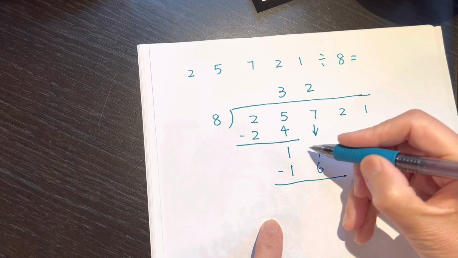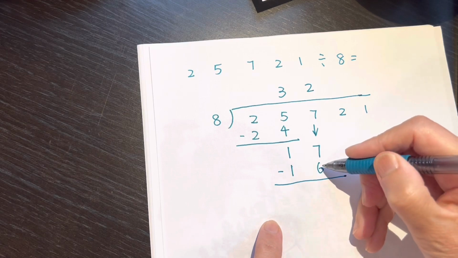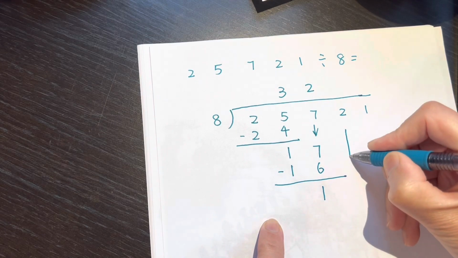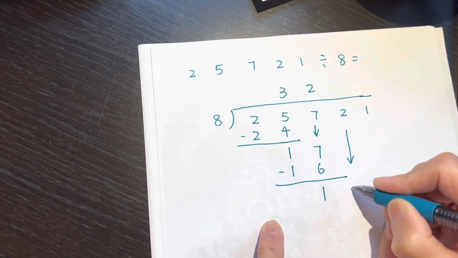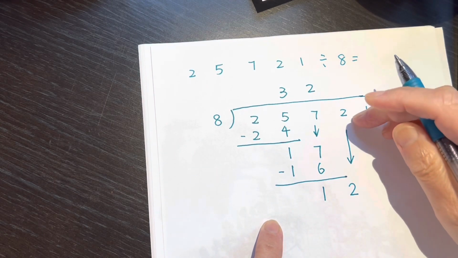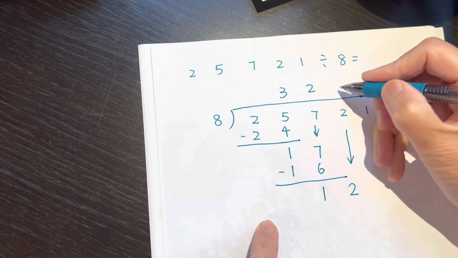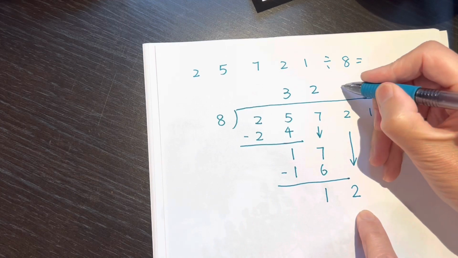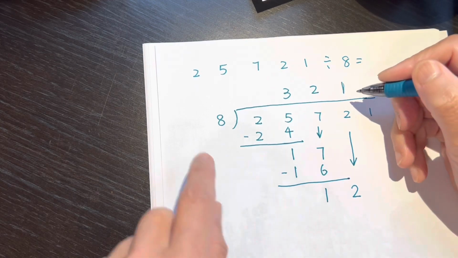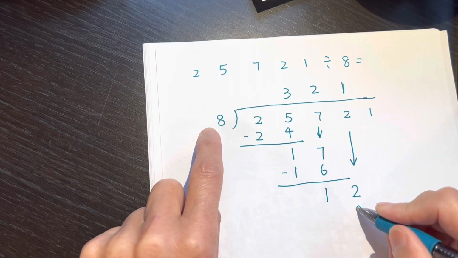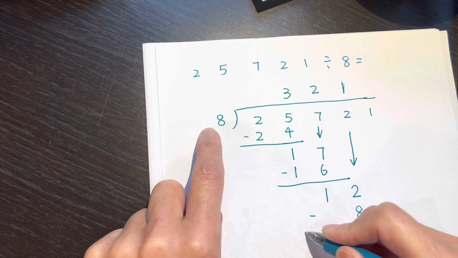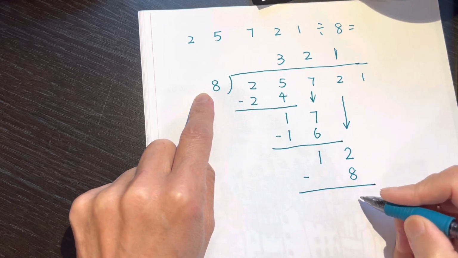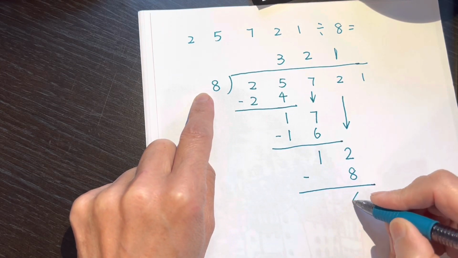Okay, 17 minus 16 is 1. Move the 2 down. How many 8 inside 12? There is 1. 1 times 8 is 8. 12 minus 8 is 4.